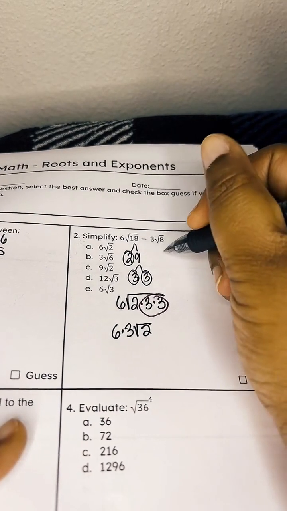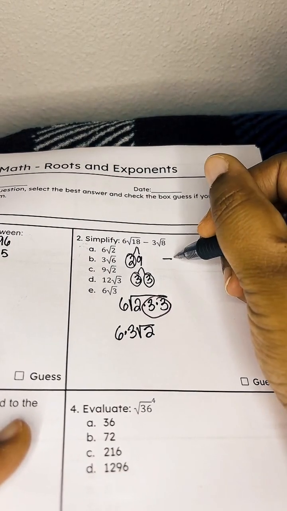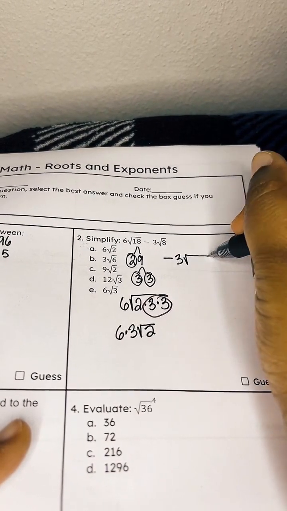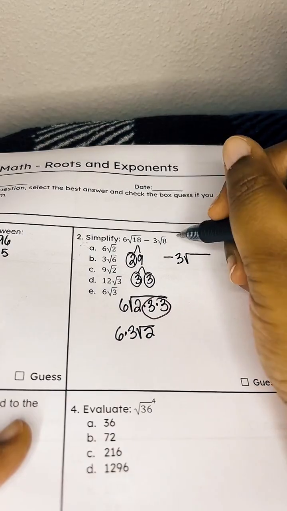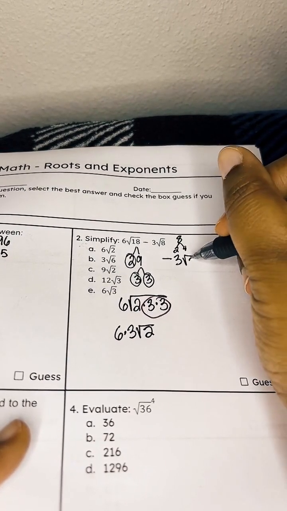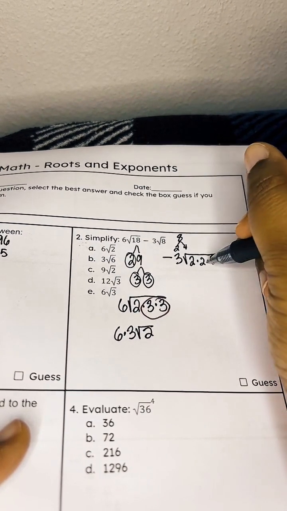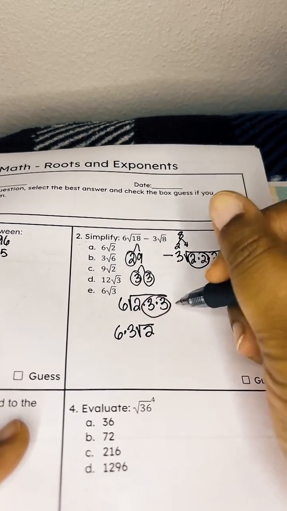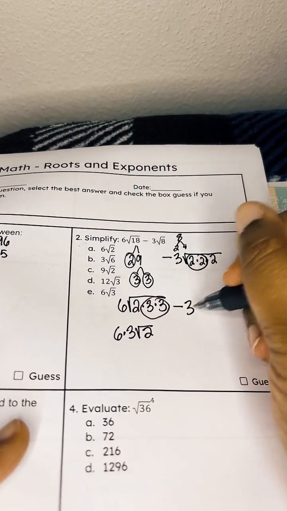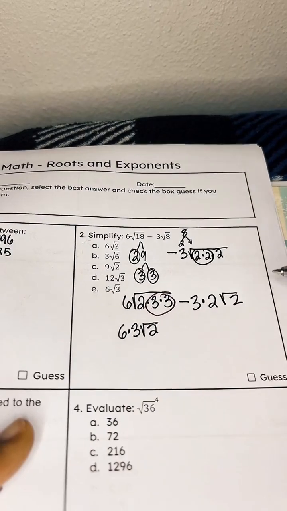All right. Now we're going to say minus, and then let's break down this 8. Well, remember, what is 8? Let's break down 8: 2 times 4, and we can say 2 times 2 times 2. Take that pair out. So we got minus 3 times 2, square root 2.